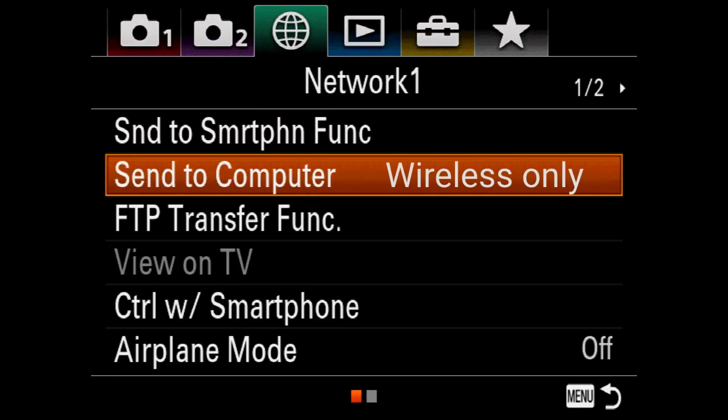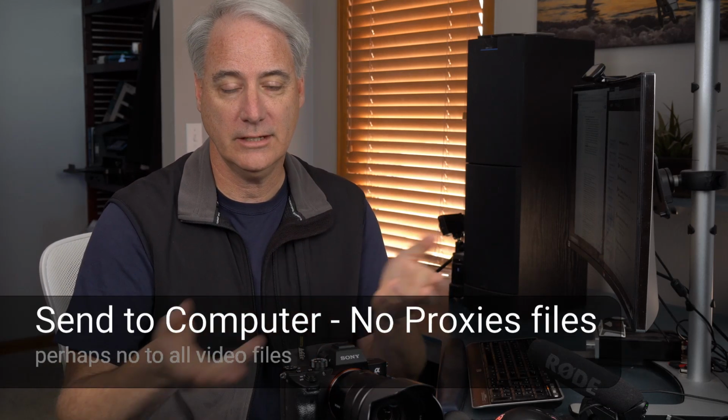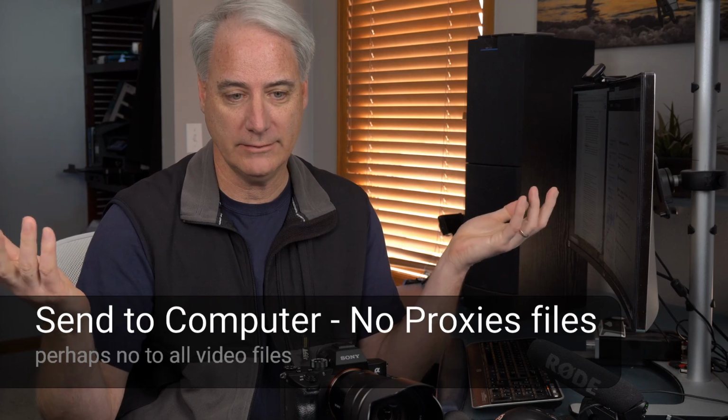This camera doesn't have a Cat5 connector, so you'd have to set up a wireless FTP access point, similar to send to computer. You can't do this through the USB cable. It has to be done wirelessly. I can't think of a reason why you'd want to do this for video. In fact, in the manual for send to computer, it says you can't even send proxy files.